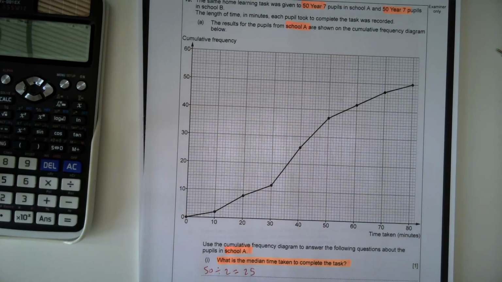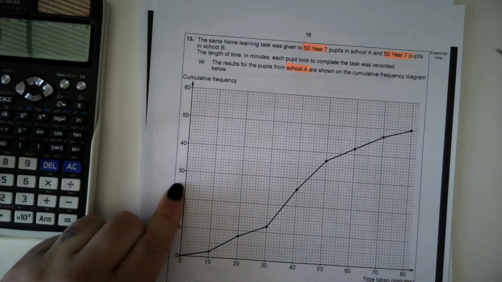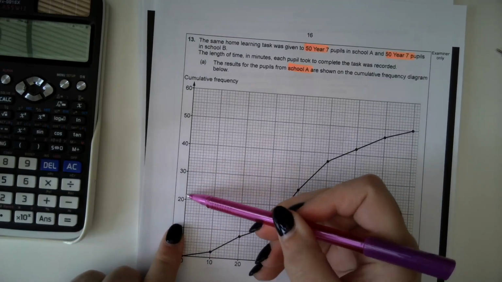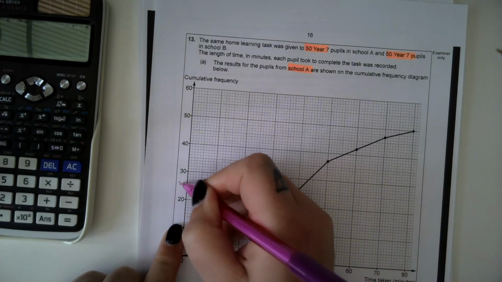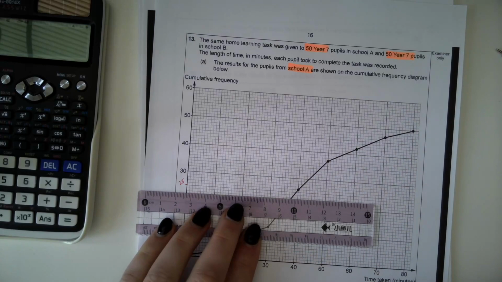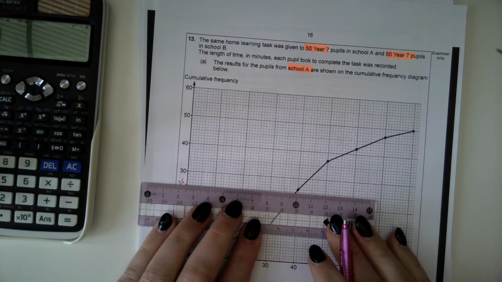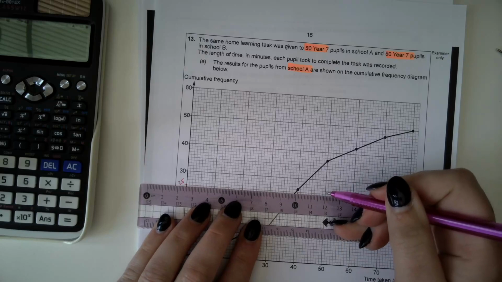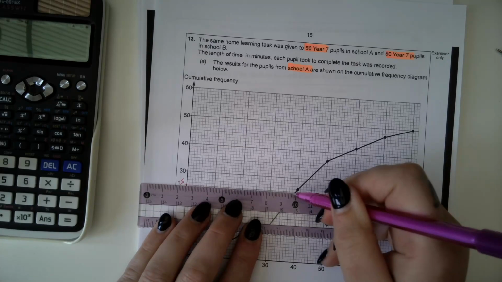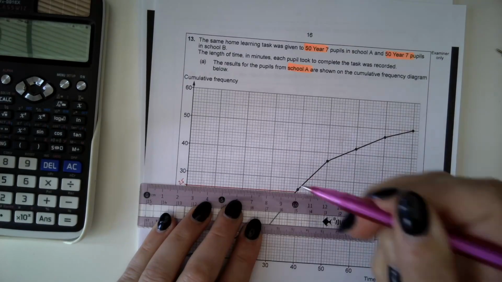So we decided that the midpoint is 25, so we're going to go up to 25. So from 20 to 30 is 10 squares. So each square must be 1, so that must be 25. So I'm going across from 25 to where it meets my cumulative frequency graph.